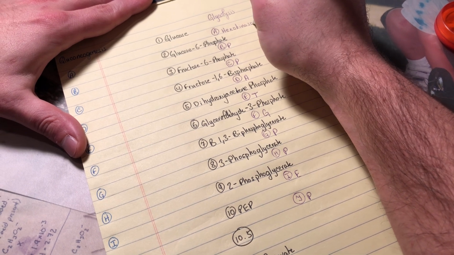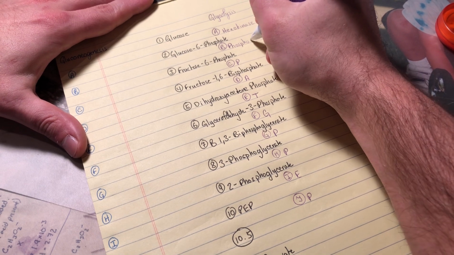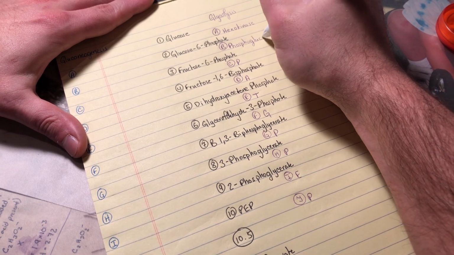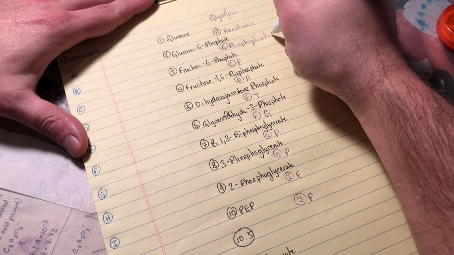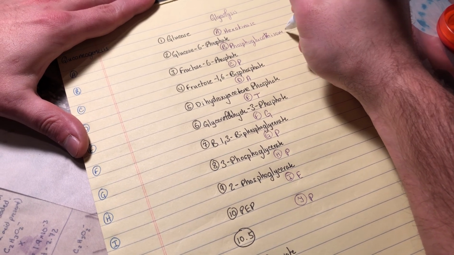We start with the top. Hexokinase. Followed by phosphoglucokinase. Oh, sorry, phosphoglucoisomerase. Getting ahead of myself.